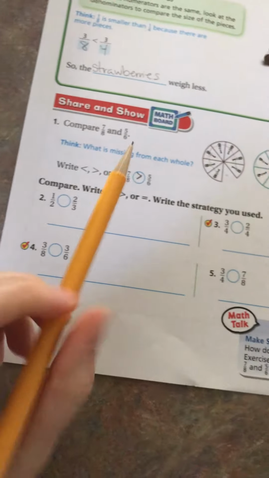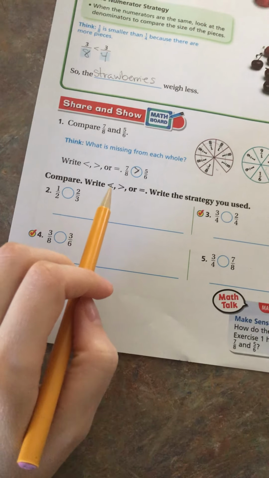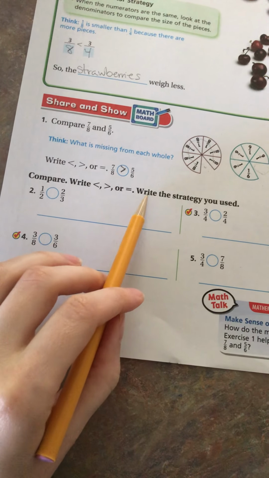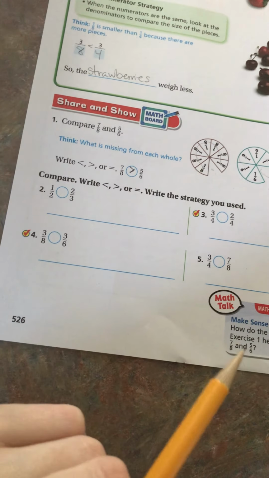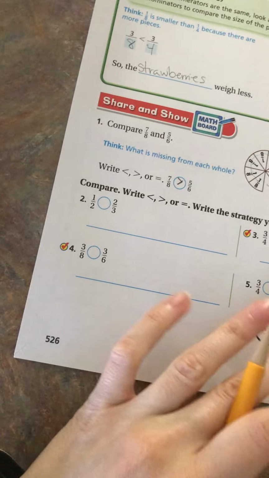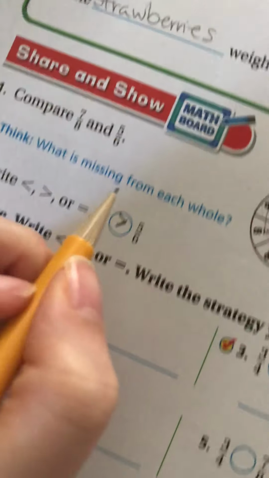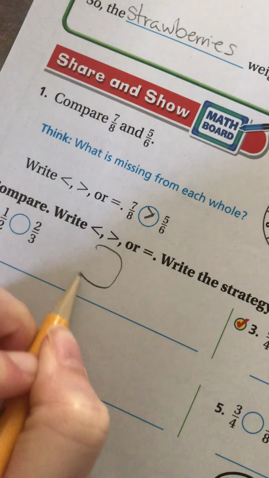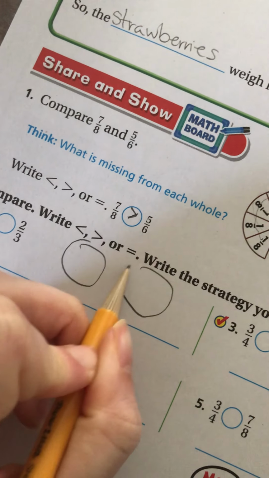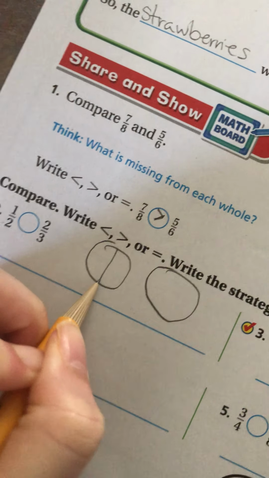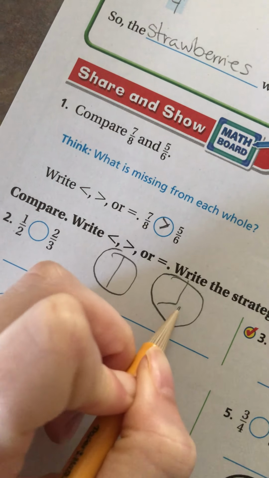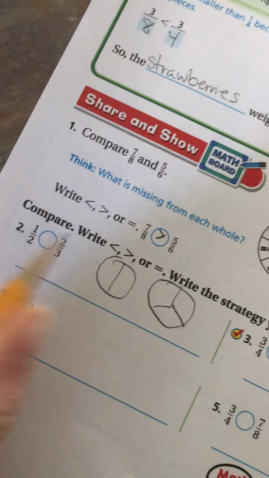So compare, write less than, greater than, or equal to, and then write the strategy you used, which we're going to go over. So we're comparing 1/2 and 2/3. So let me just draw that out really quick. I'm going to draw it using circles. Here's 1/2, and here's 2/3.